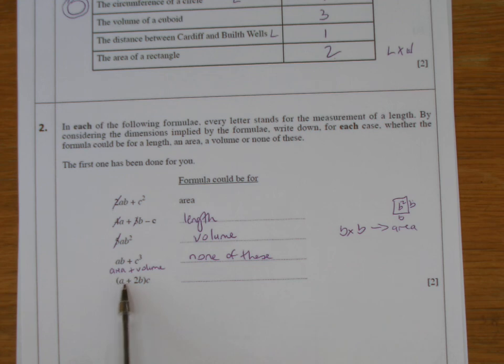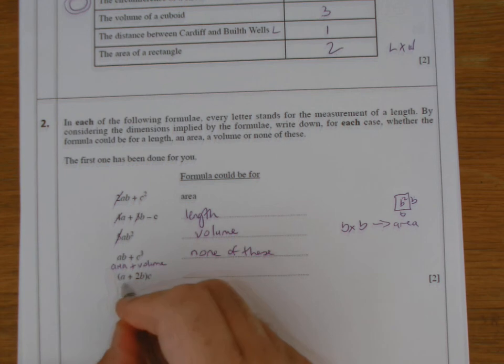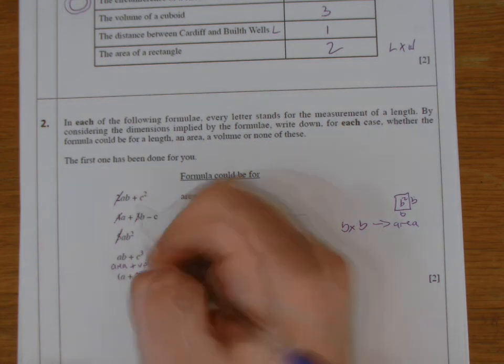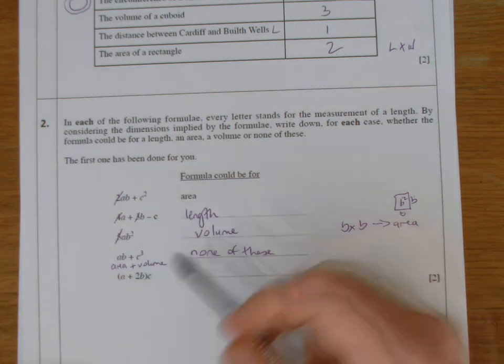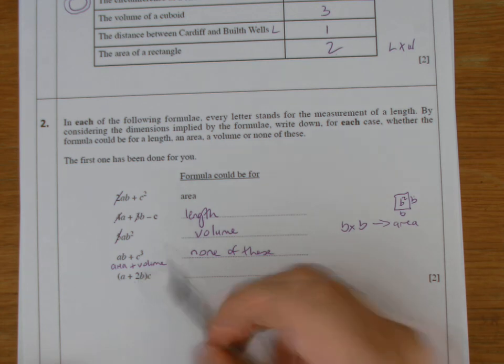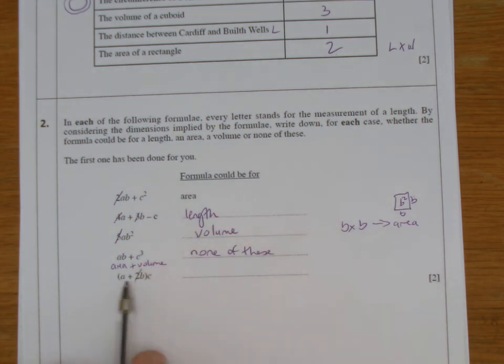Again, if you think here, we've got A plus 2B. A represents a length, doesn't it? 2B, well, again, don't worry about the 2. It just means that B is a length, isn't it? So if you've got 2B, it's just an even bigger length. It doesn't make any difference. But if you think in that bracket now, if I add them together, A plus B, I've just got an even bigger length, haven't I?